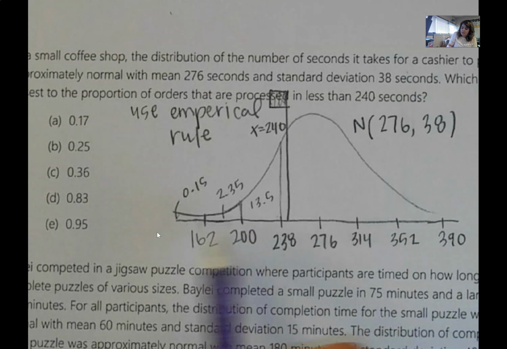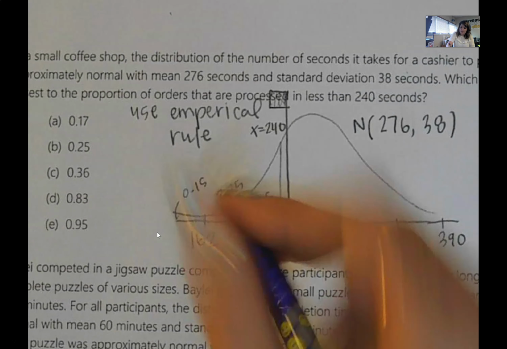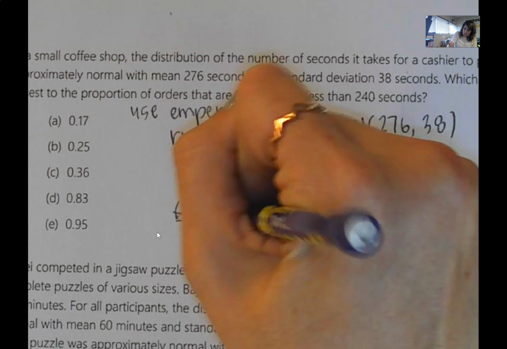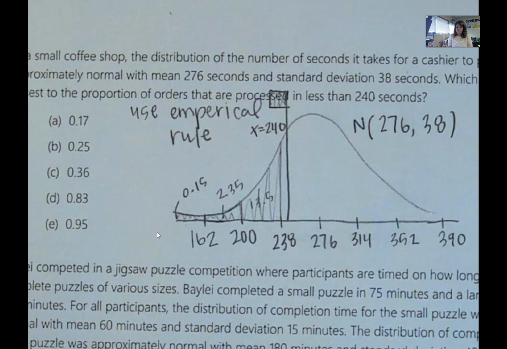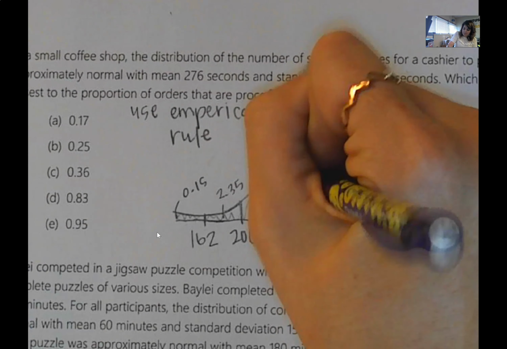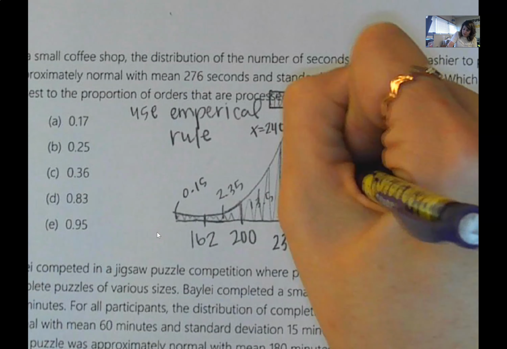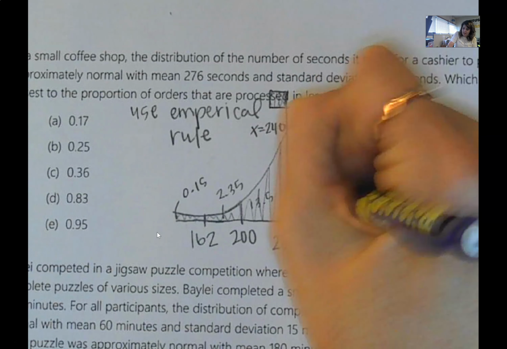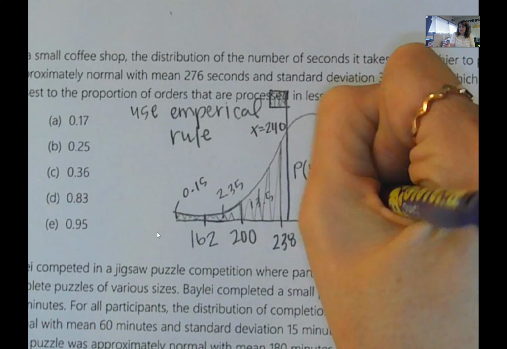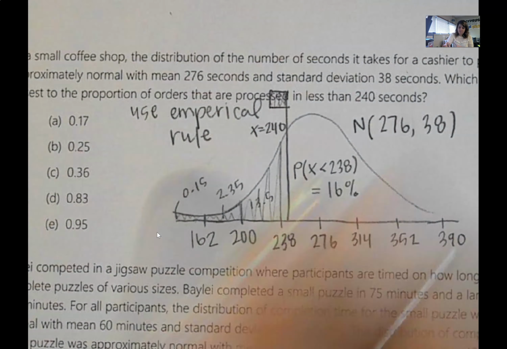Okay, so what this means is that if we add up these percents, they would equal 16. So what we know is that the percent of X values that are less than 238 is 16%.